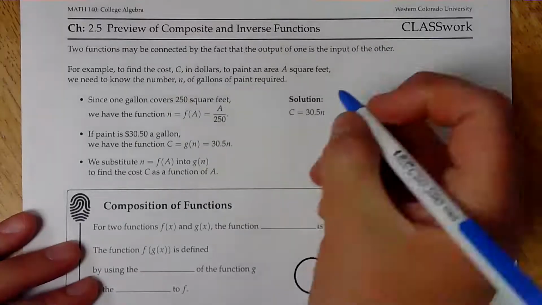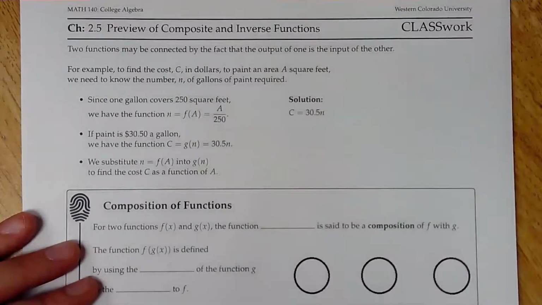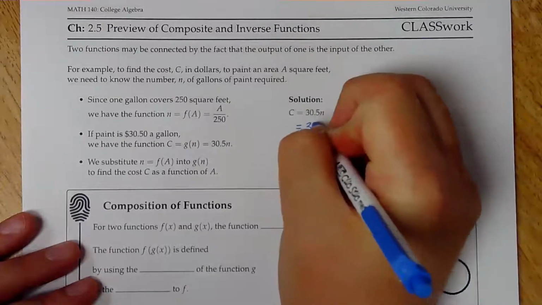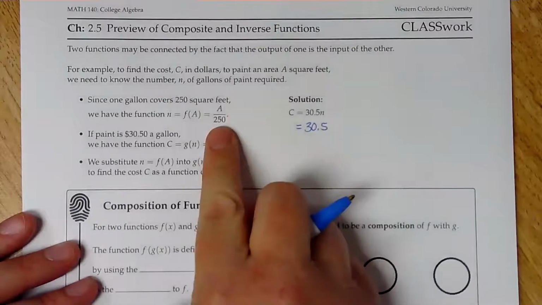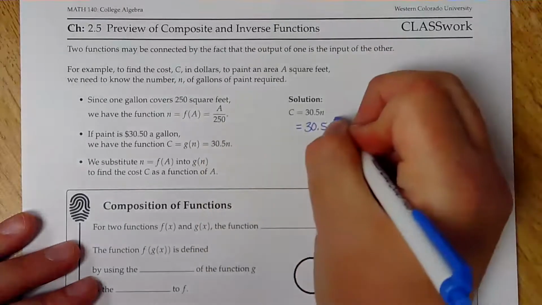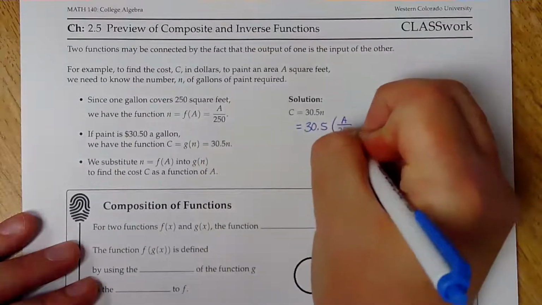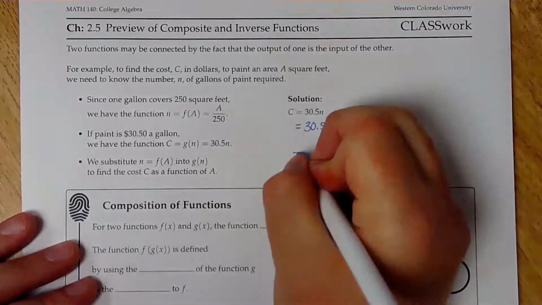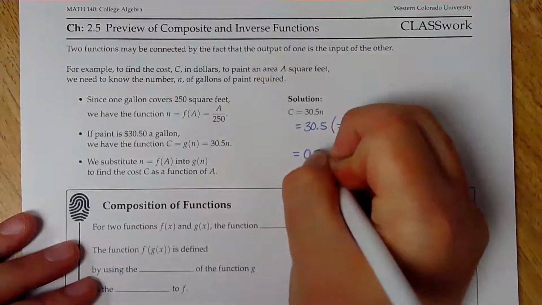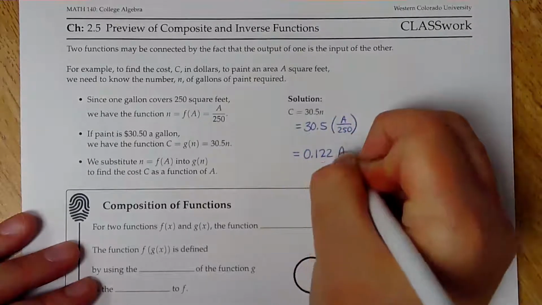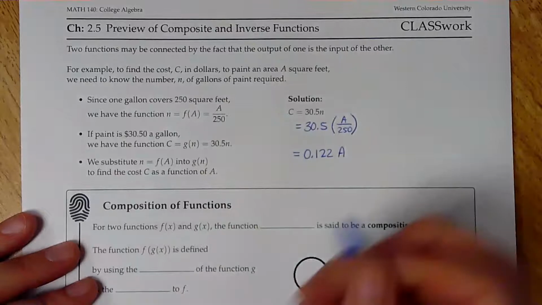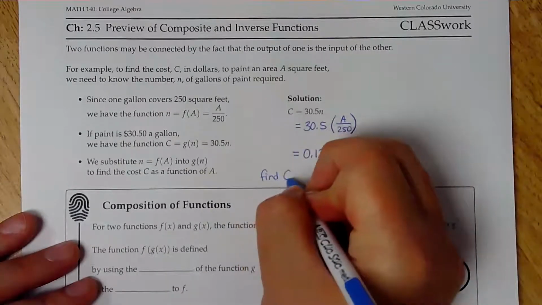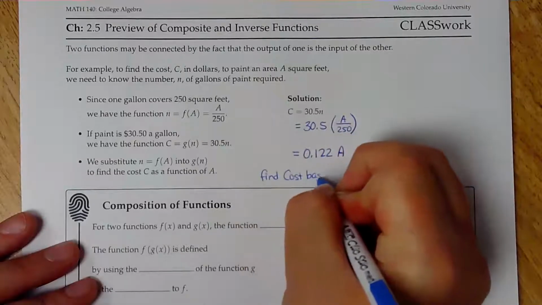Let's take a look at that. C is 30.5 n. We know that n is equal to a over 250, so we can make that substitution. If we take 30.5 and divide by 250, we get 0.122a as our new function. In other words, we now have a way of finding the cost based on our area.